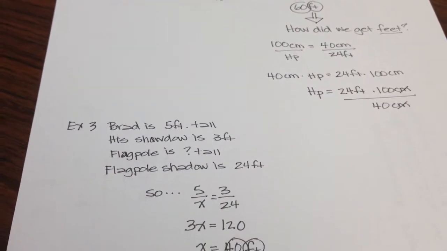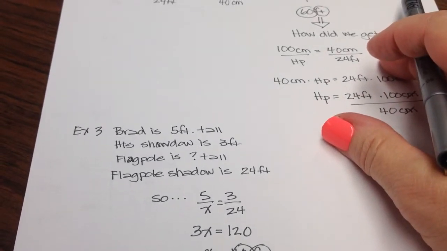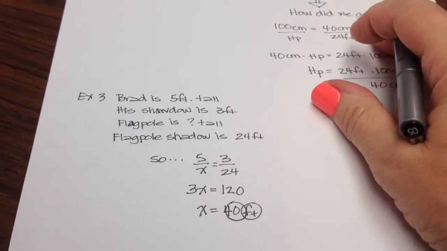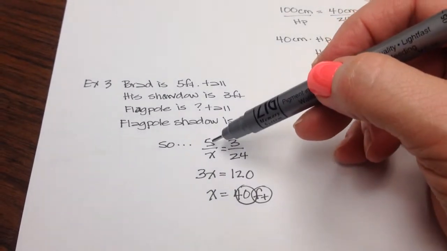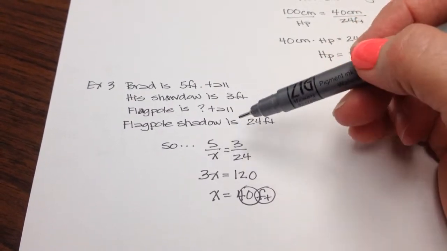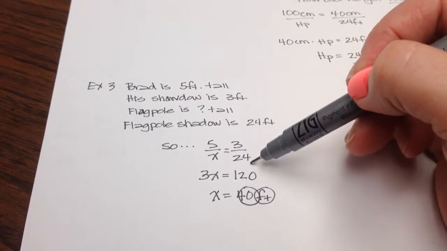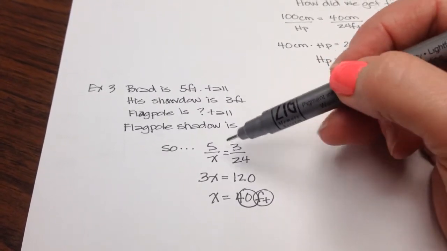Example 3. Brad is 5 feet tall. His shadow is 3 feet. The flagpole is how tall? The flagpole shadow is 24 feet. So, 5, that's how tall I am, is to, I don't know how tall the flagpole is. My shadow is 3 feet. The flagpole's shadow is 24 feet. So 5 is to x, as 3 is to 24.